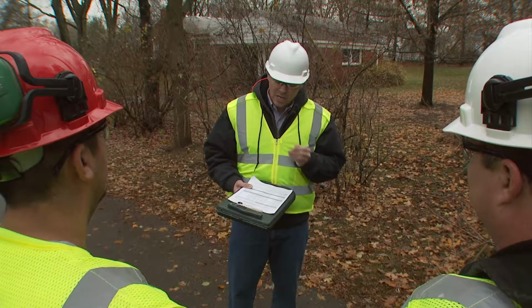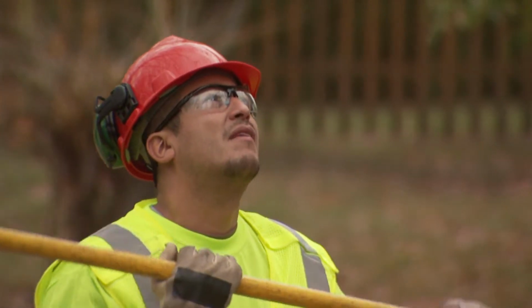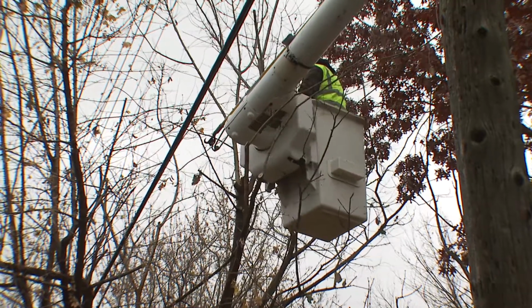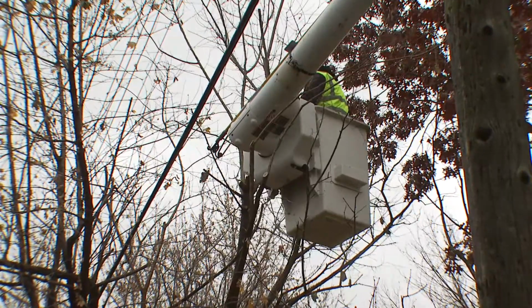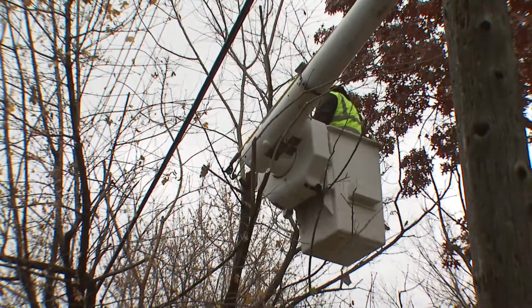And Lon, I want to commend you about something else I noticed. I love the way you kept a constant eye on your bucket operator when he was in the air. You are his lifeline when he's up there. If he gets hurt, it'll be up to you to know what to do to get him down. And it's also important for you to know where he's at in relation to the conductors before he touches the chip or a truck. Good job.